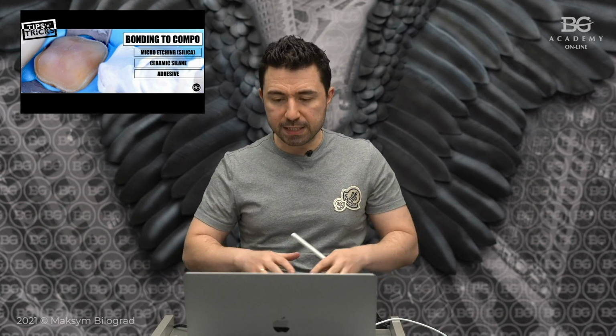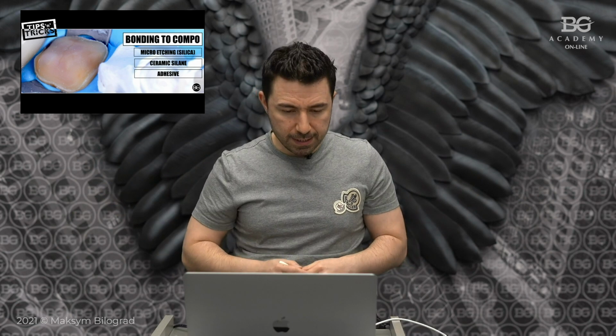Okay, so you sandblast. Then you may use ceramic primer or ceramic silane on the surface of the composite, and that will give you some chemical adhesion to glass particles that are in the composite. And then you can get also chemical adhesion to monomers that will come from the resin cement, and then you bond actually everything.